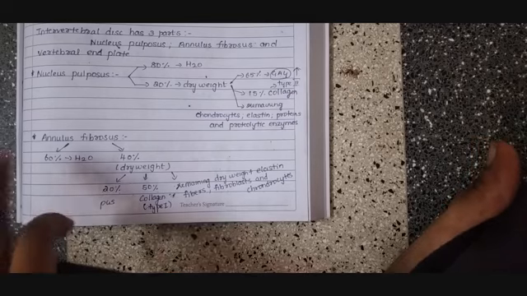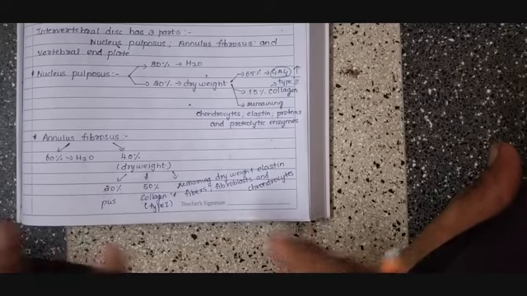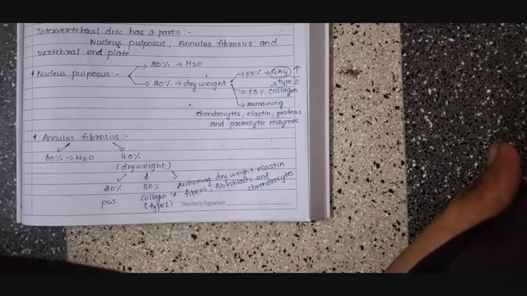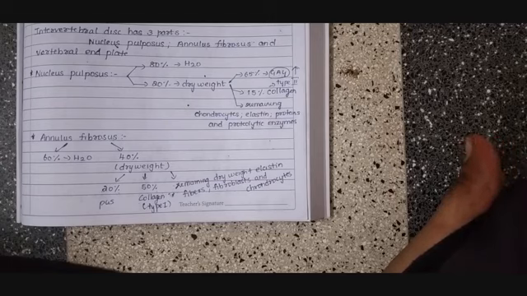Now let us discuss the annulus fibrosus. In annulus fibrosus, 60% is water, and the remaining 40% is the dry weight. Among the dry weight, the majority present in the annulus fibrosus is the collagen. And here type 1 collagen is predominantly present in the case of annulus fibrosus.